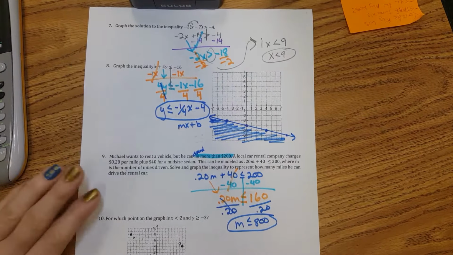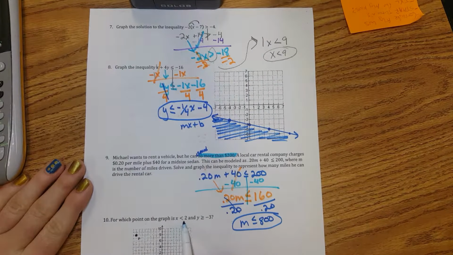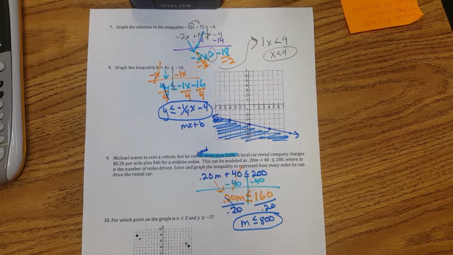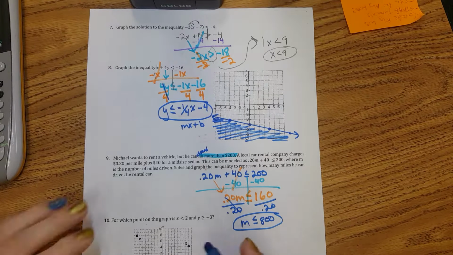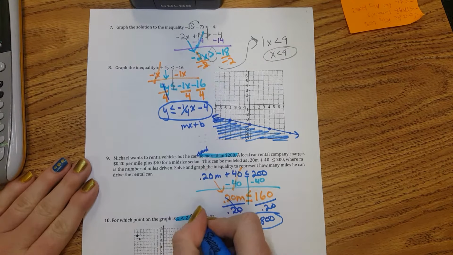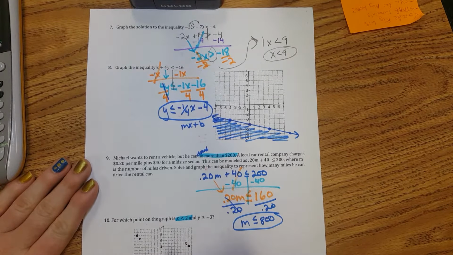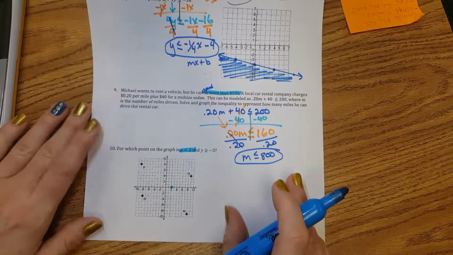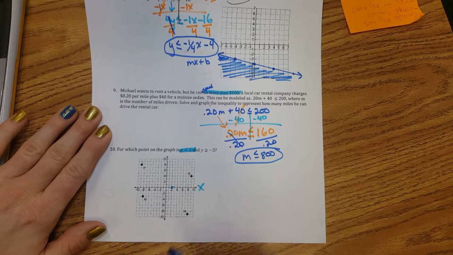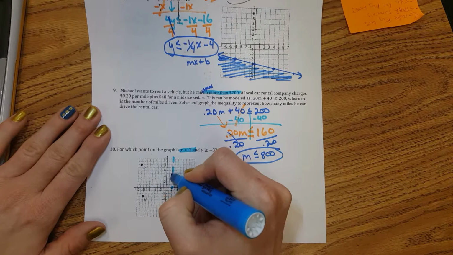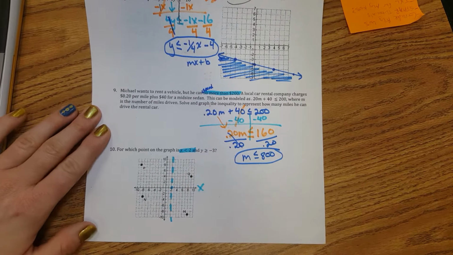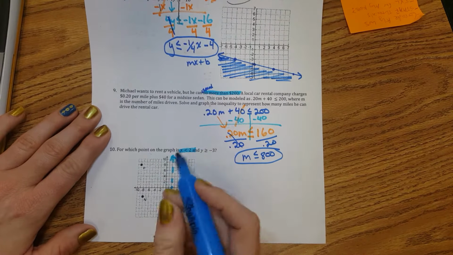Okay. Number 10, for which point on the graphs is x less than 2 and y greater than or equal to negative 3? So I'm going to take these and graph these lines here. X is less than 2 would be, here's 2 on the x-axis. Oh, y'all can't see that, sorry. Here's 2 on the x-axis. I'm going to draw a dotted line, and less than 2 would be to the left of this line.